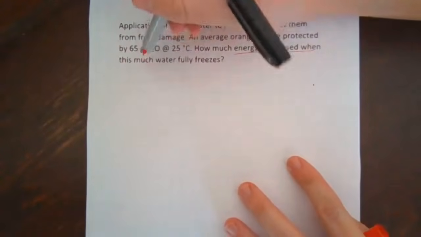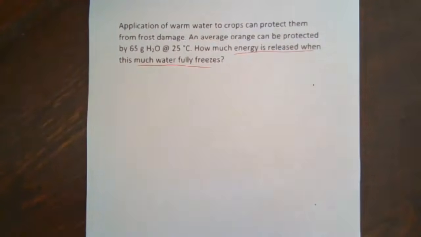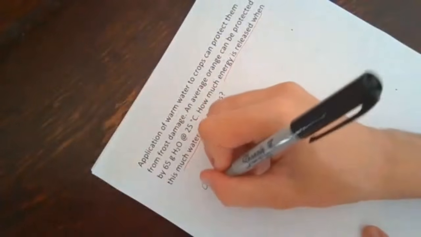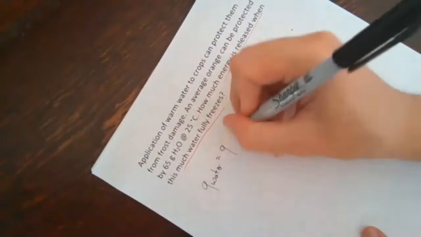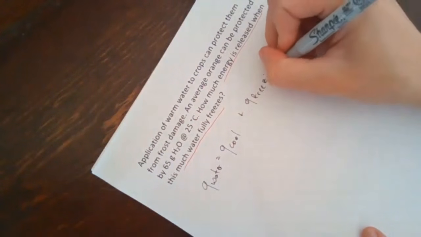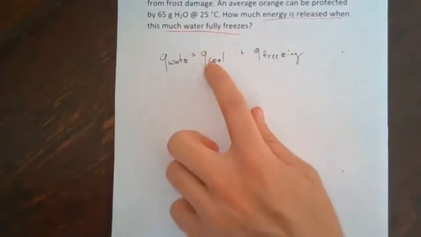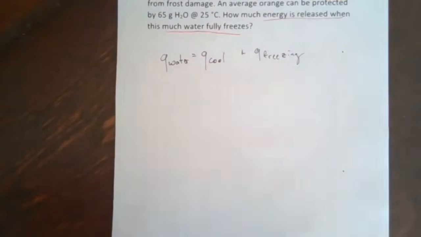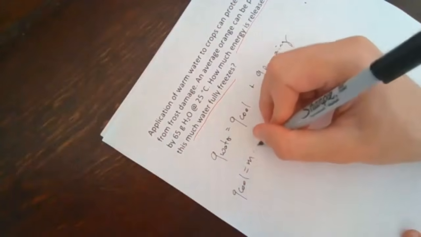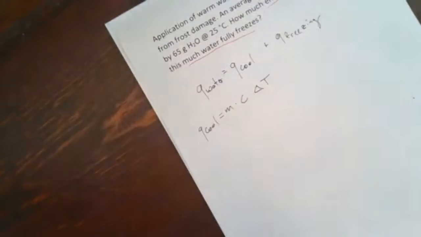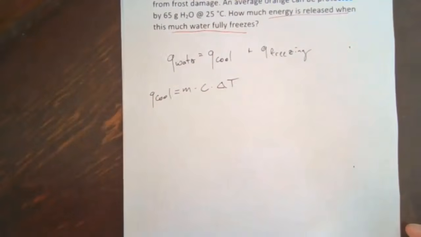All right, so we want to know the energy that is released when this much water fully freezes. So we've already walked through the fact that the heat of the water is going to correspond to the heat from cooling plus the heat from actually freezing. Okay, we're going to change the temperature of the water, then it's going to freeze. So we'll do these one at a time, independent steps. So the cooling, because we're changing the temperature, that is mc delta T. That's going to be our standard equation for heating and cooling.